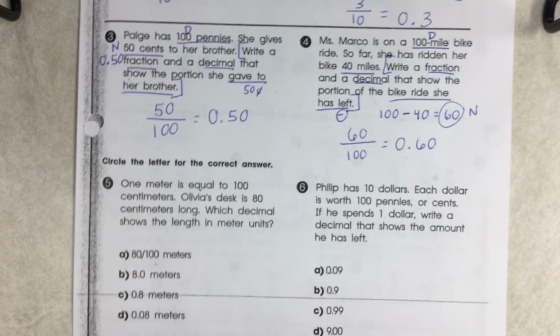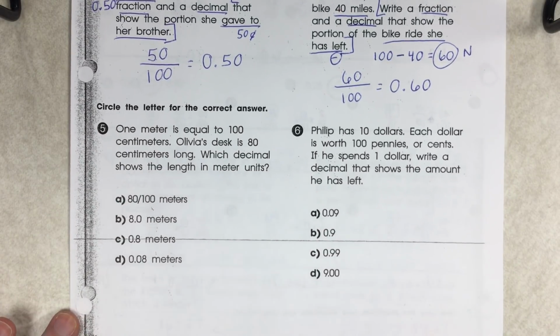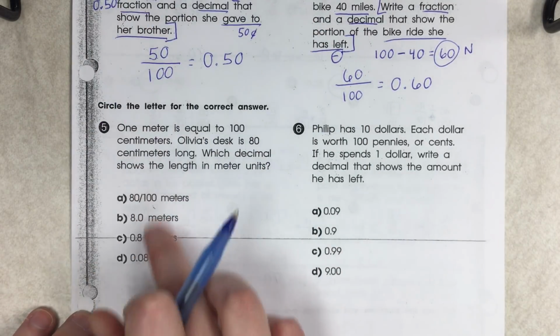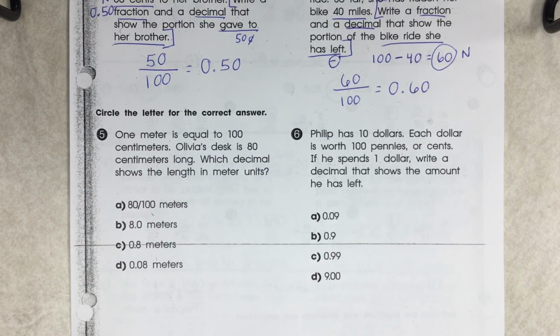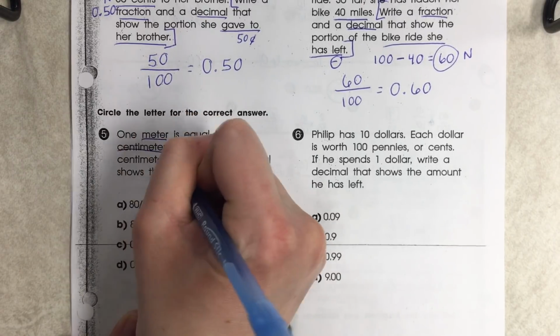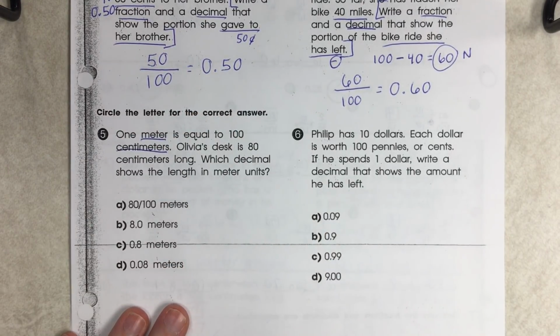All right, now we have some multiple choice. So we don't have to come up with the answer on our own completely like up above. Now we just have to figure out which is the best choice. So let's read the question. 1 meter is equal to 100 centimeters. You should be seeing meters to centimeters, and you should be saying, uh-oh, it's a conversion.